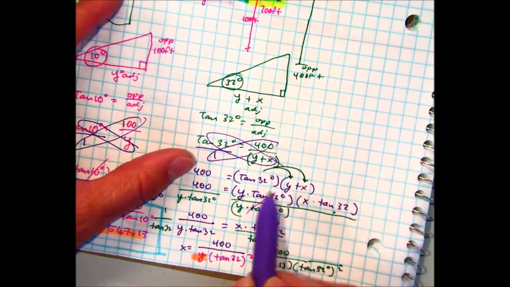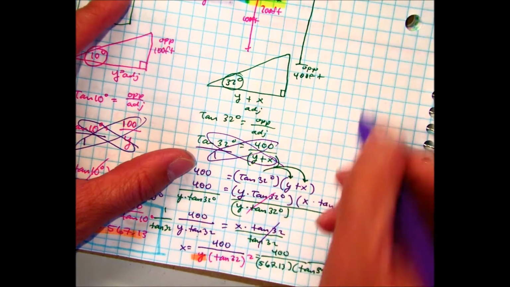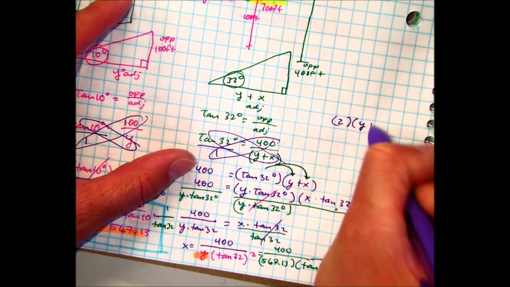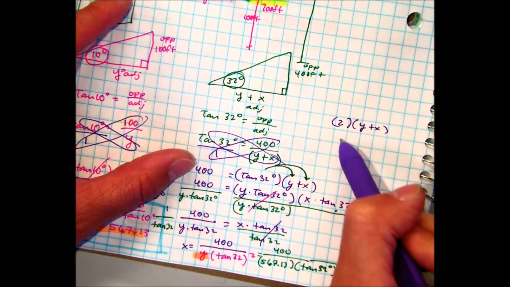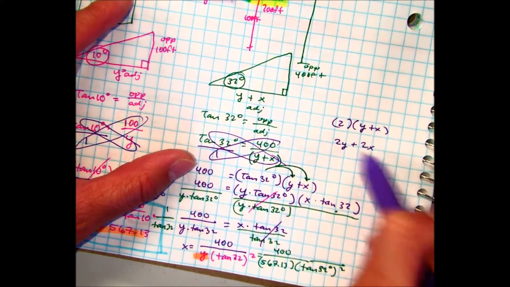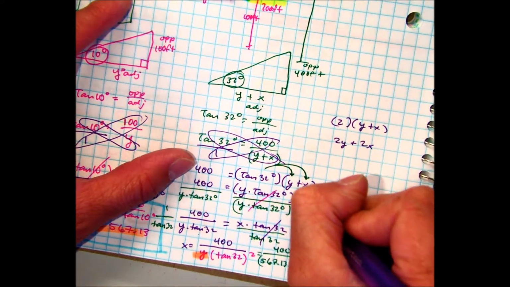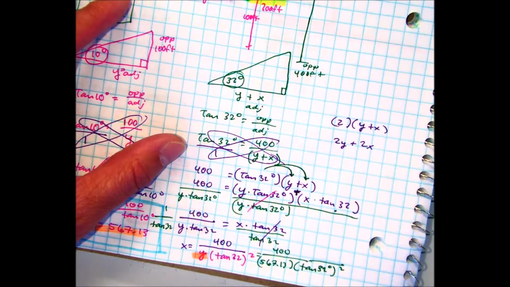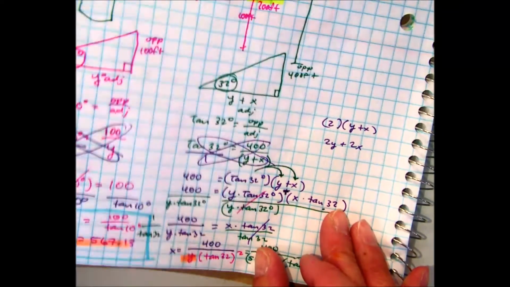Right here, when I distribute, if you did something like 2 times y plus x, class, what do you get? 2y plus 2x. So that should have been addition right here. Let's go back and fix it.